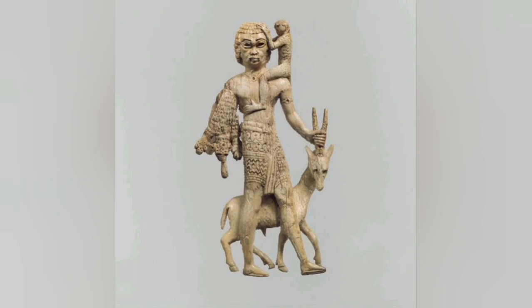Next, we have the Phoenicians, where the word phoenix comes from. And as you can see, they depict an Egyptian man. And you can see he's Egyptian because of his hair and the stylization. He's wearing a loincloth and he's got a monkey on his shoulder and a leopard, I suppose, holding a goat.